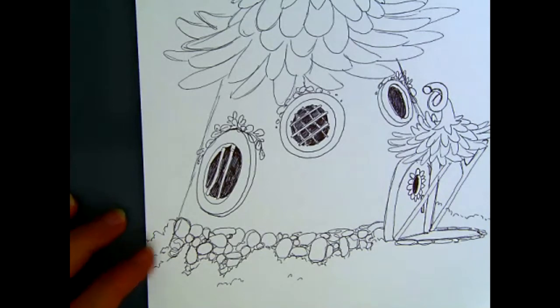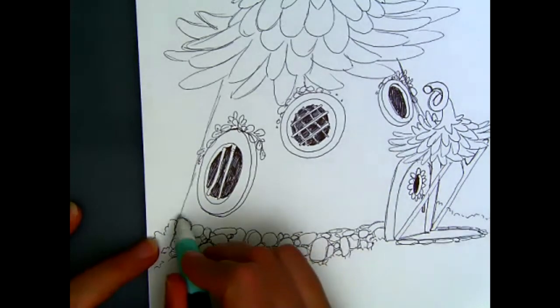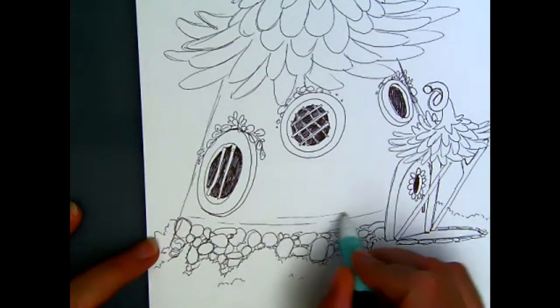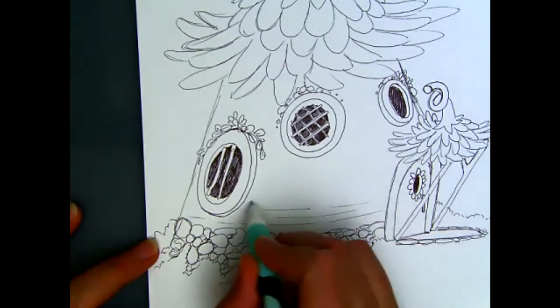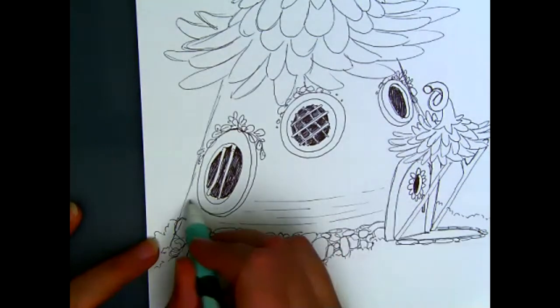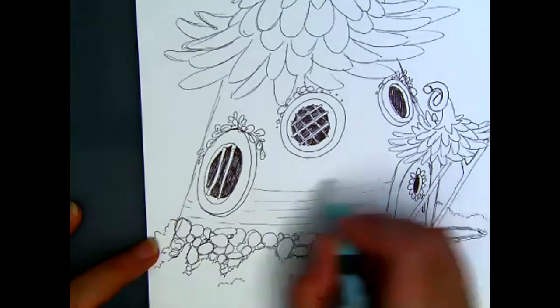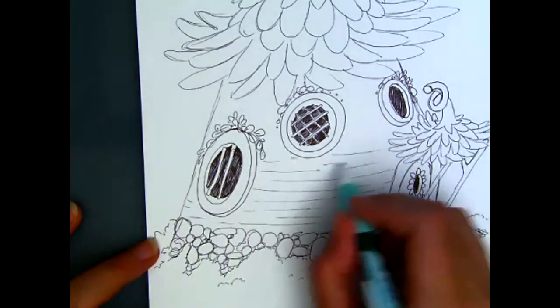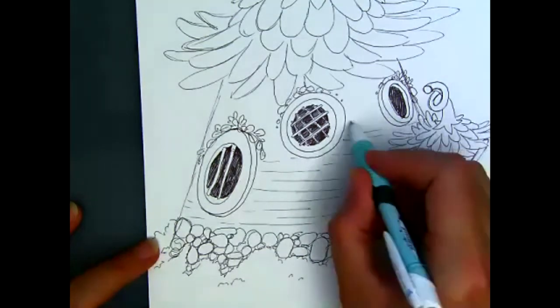I'll add some texture to the house itself, doing some somewhat curved lines that run horizontally, kind of dragging my pen around, so that I can differentiate the walls from the windows and from the door.